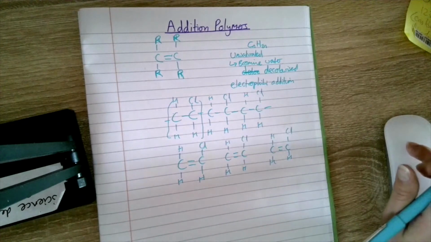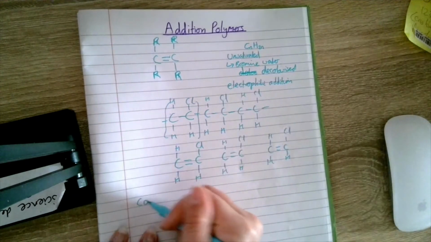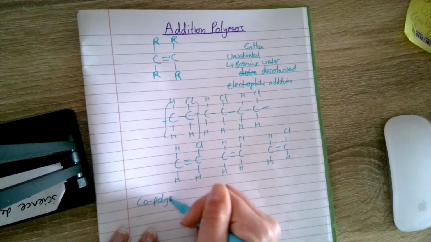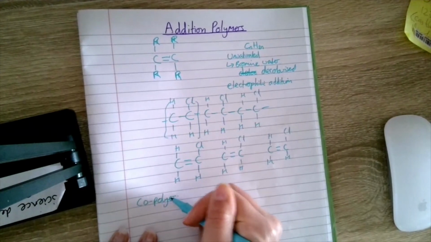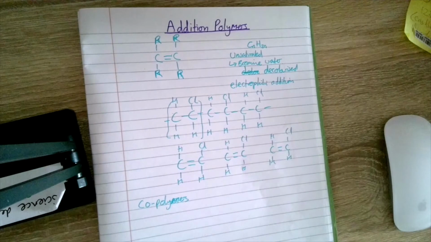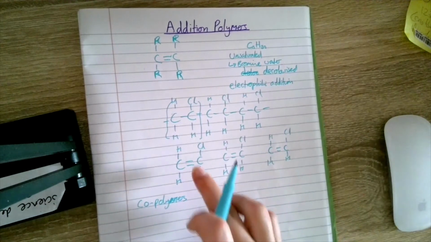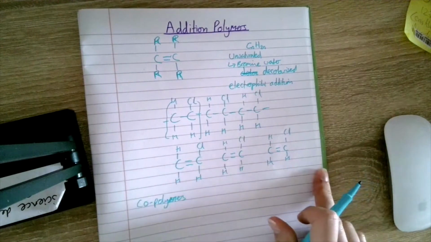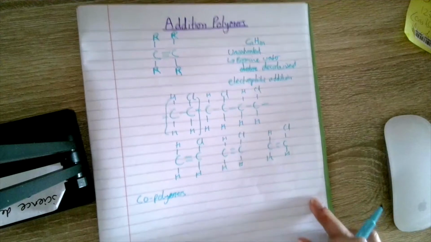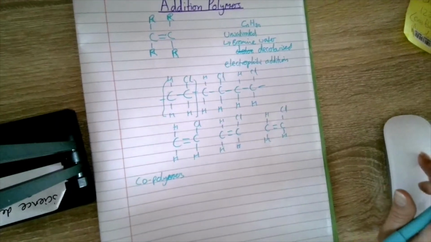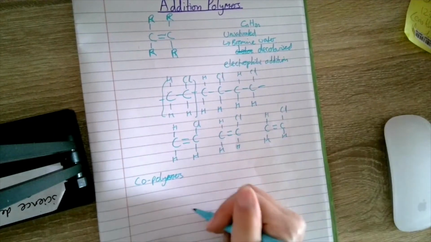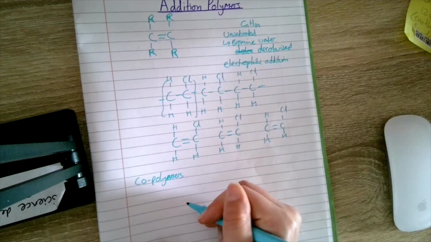You can also get what's called copolymers, and this is where you have polymers made up of different alkenes. So where you've got not just the same alkene being added together, but different alkenes being added together. So the example we look at here is acrylonitrile.